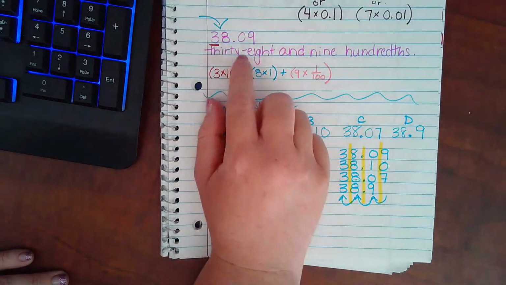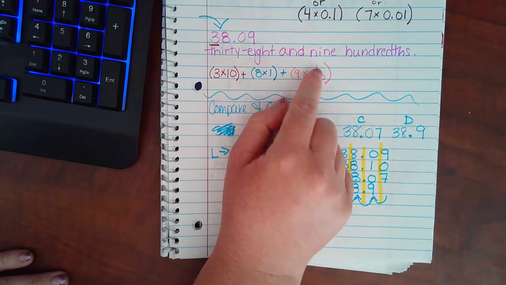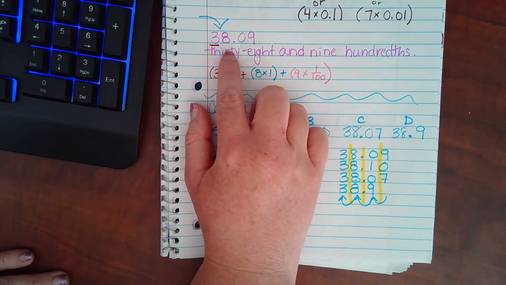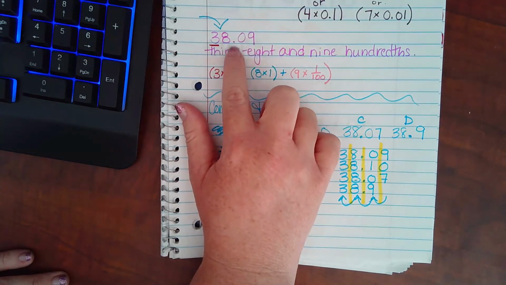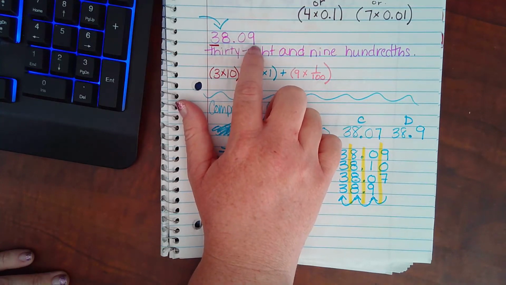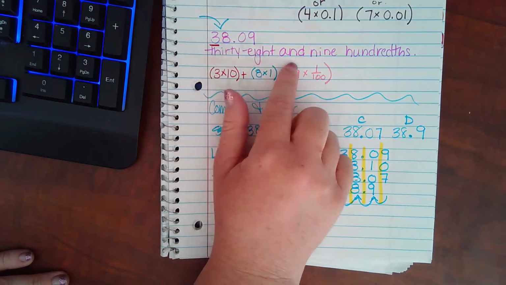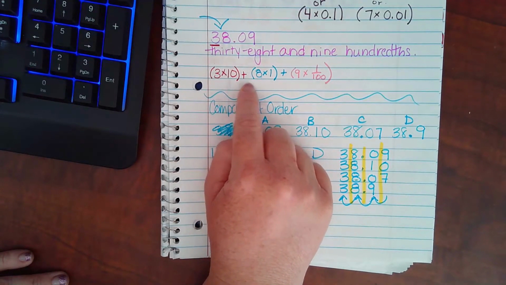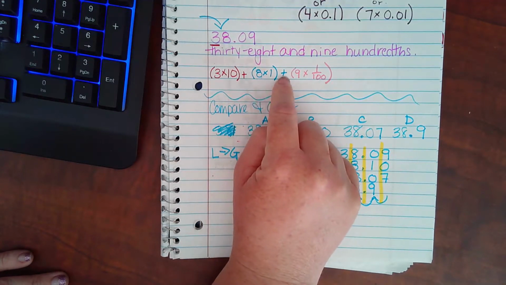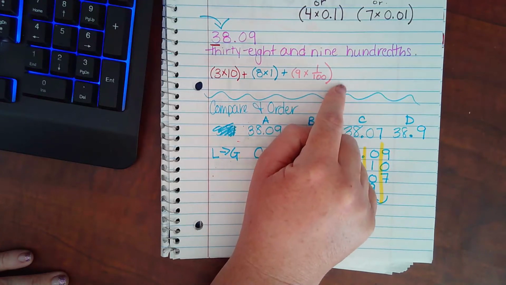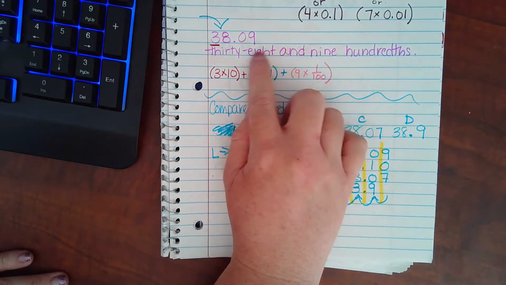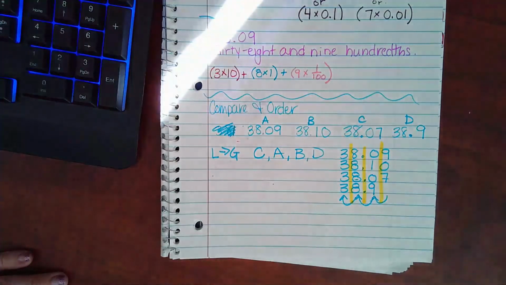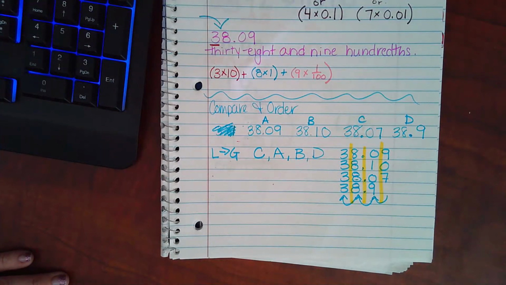Okay, so then we did another number together. So 38 and 9/100. 3 times 10 plus 8 times 1 plus 9 times 1/100th. Since there's no digit in the tenths place, we did not have to write that in our expanded notation.